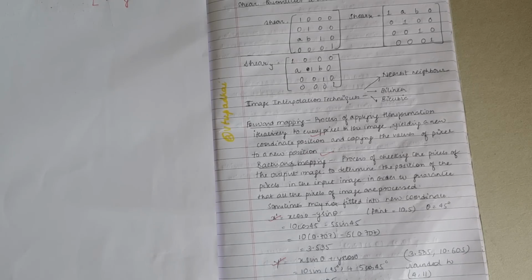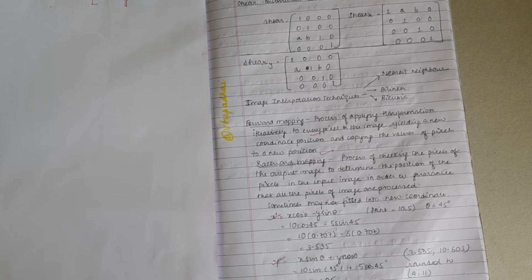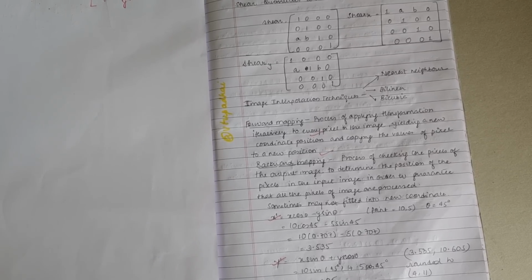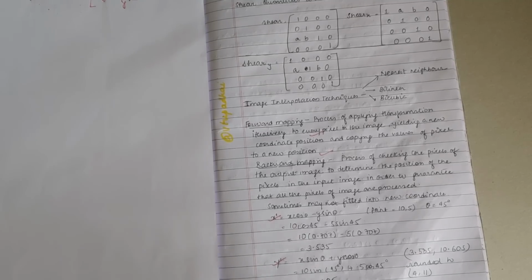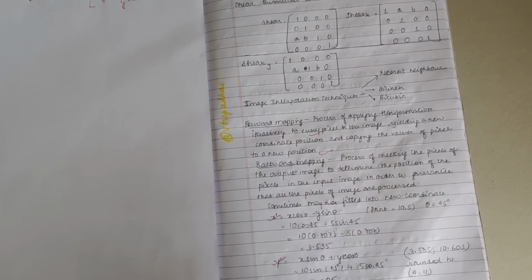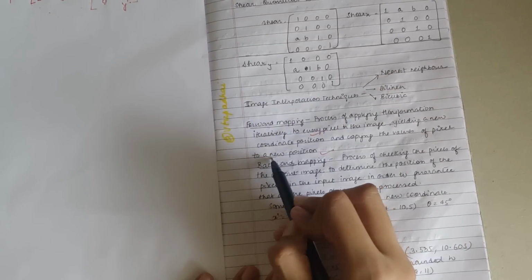Image interpolation techniques are basically of three types: nearest neighbor, bilinear and cubic. What is forward mapping now? Forward mapping is basically the process of applying the transformation iteratively. You are applying it to each and every pixel and getting a new coordinate, and in that new coordinate, you are copying the values of the pixel to a new position.